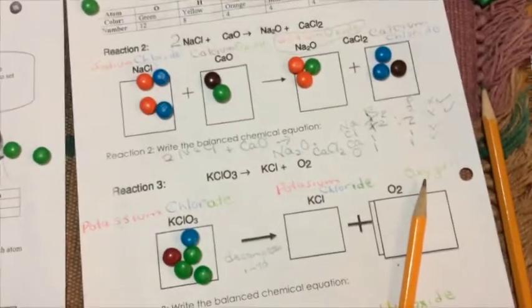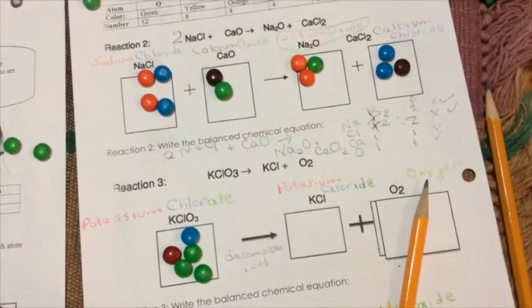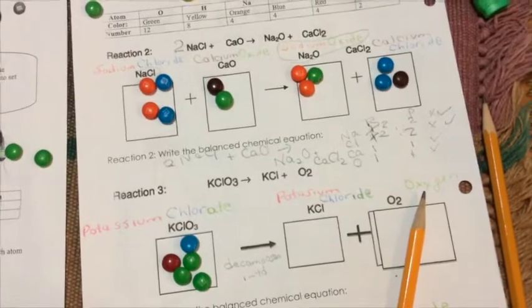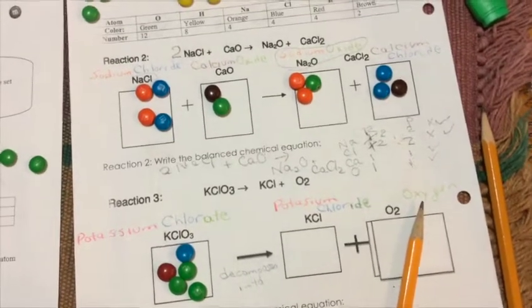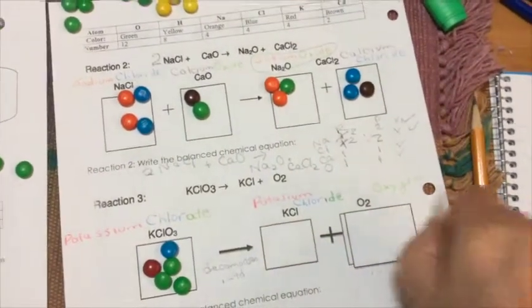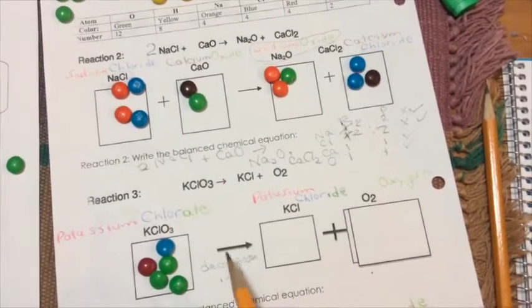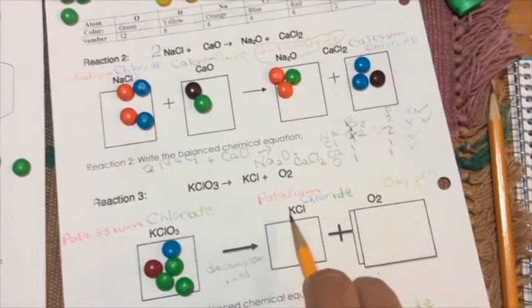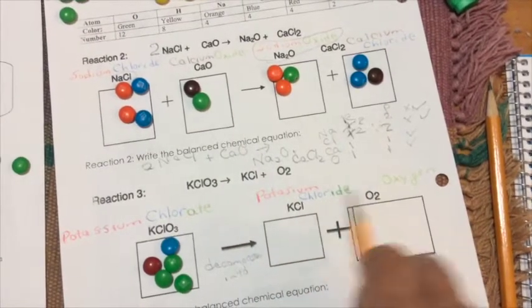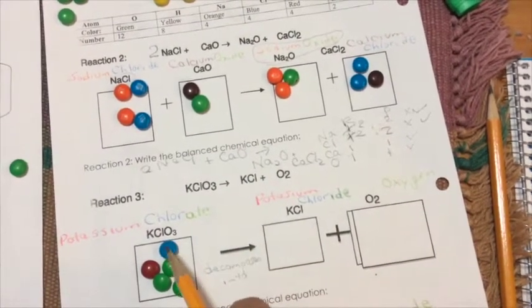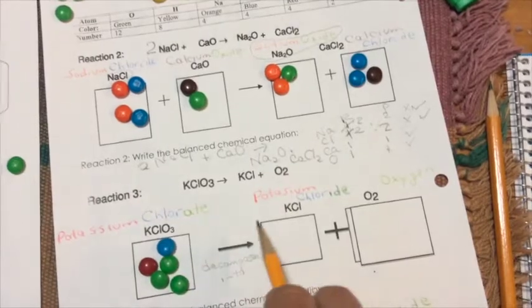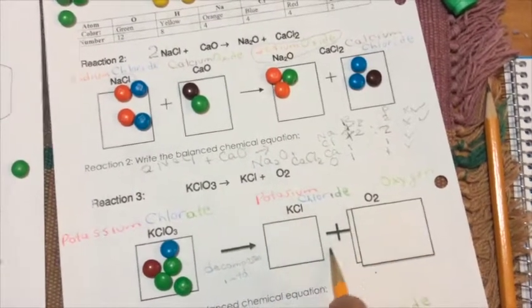Just understand that we're doing it to represent potassium chlorate. Okay, now potassium chloride. So potassium chlorate decomposes or breaks down into potassium chloride and oxygen, or it yields. So when we break this down, it yields potassium chloride.